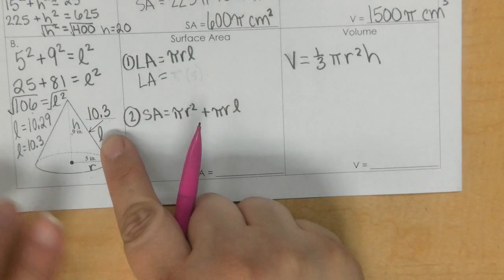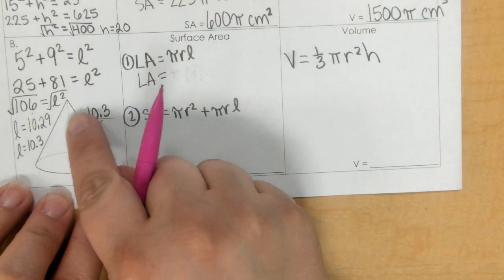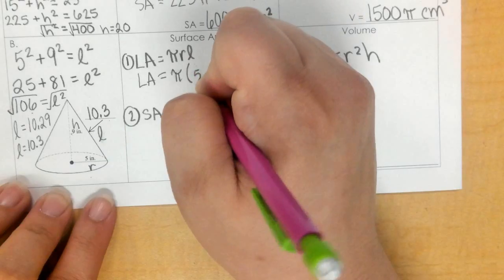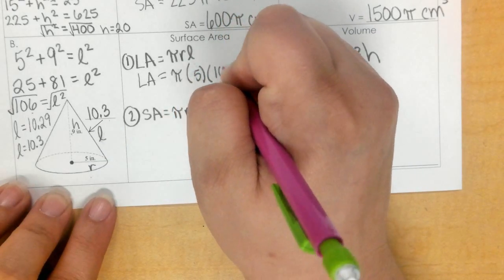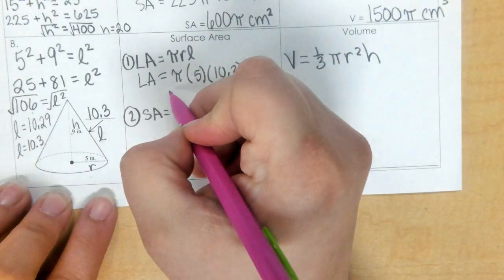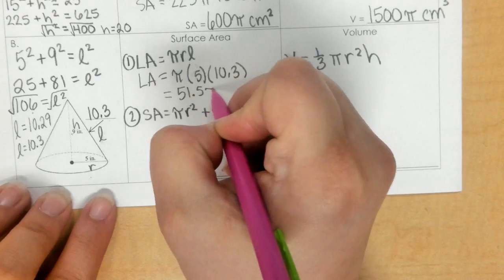Now, once we have our slant height, we can go ahead and plug it into our lateral area and get this part of the cone. So we've got pi, radius is 5, slant height is 10.3. I multiply the 5 and the 10.3, and we get 51.5 pi.